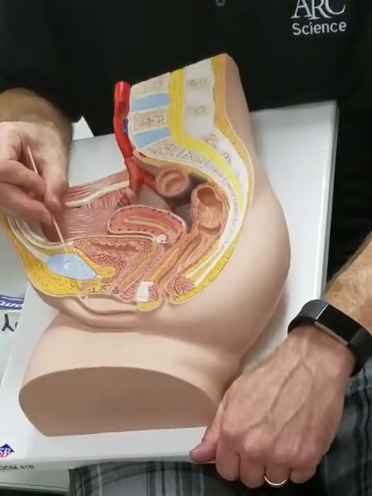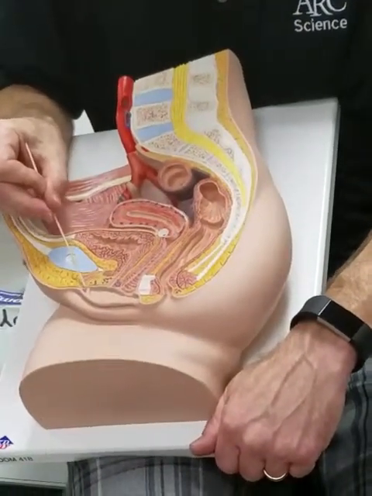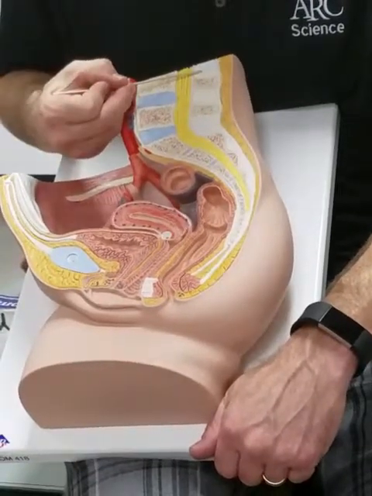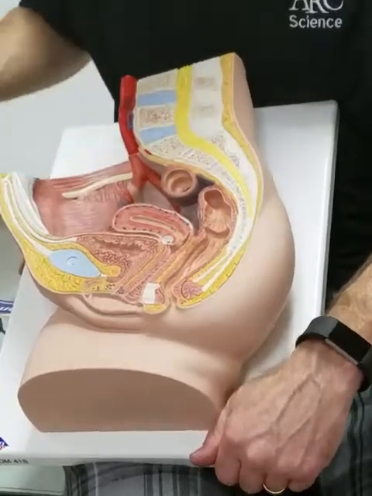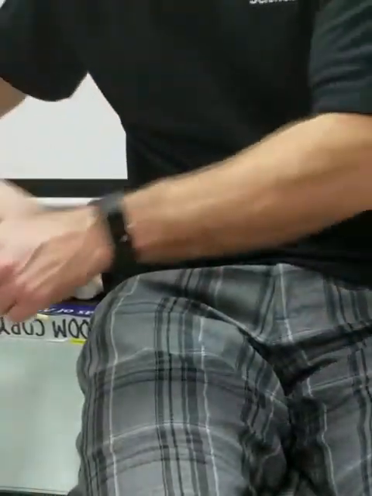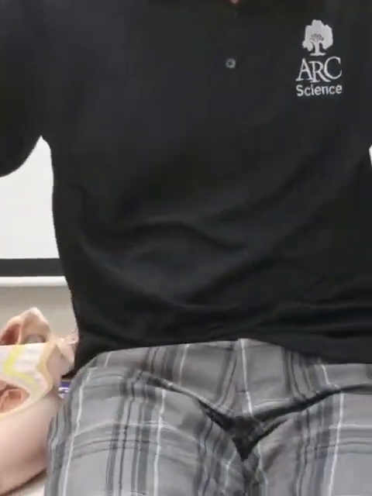And clitoris again. The glans. The same sphincters. That's about it on there.